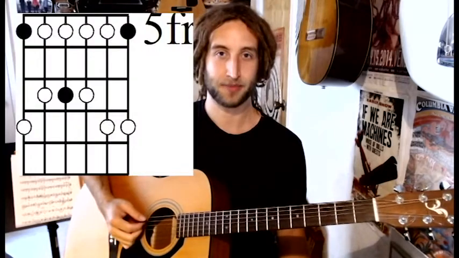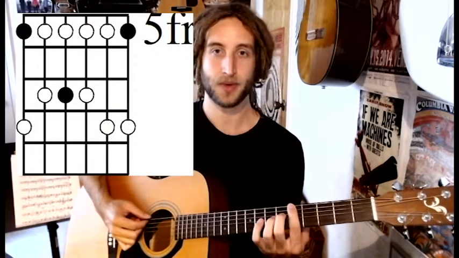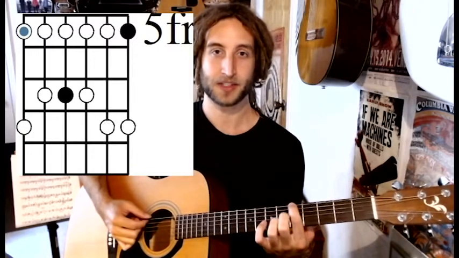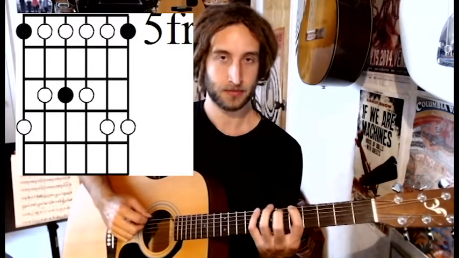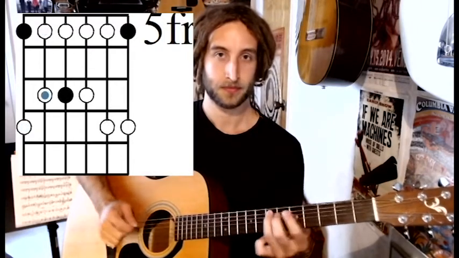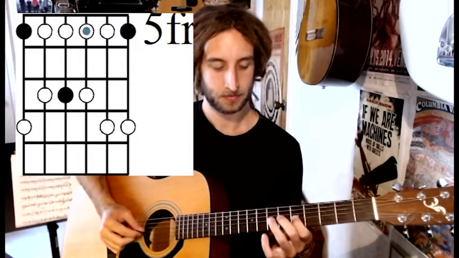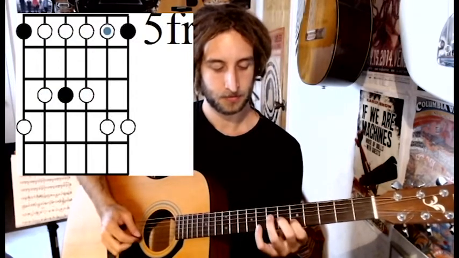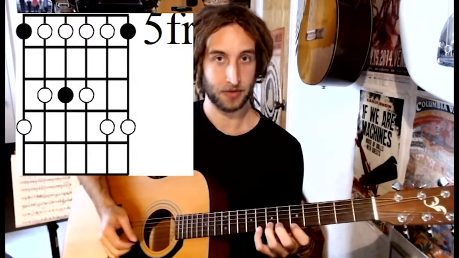For our next example, we have an A minor pentatonic in the 5th position. Our root note is on the 5th fret on the 6th string using our 1st finger. So we play everything on that string. Then we go to the next string. Next string. And in reverse.